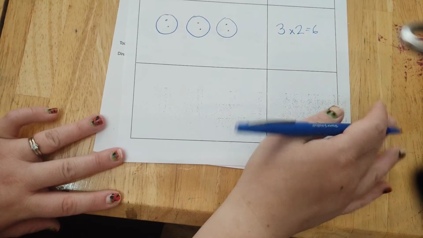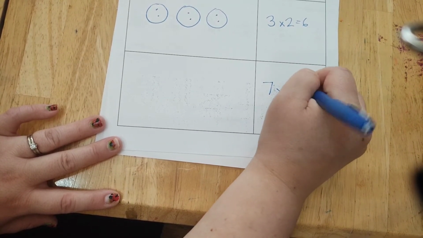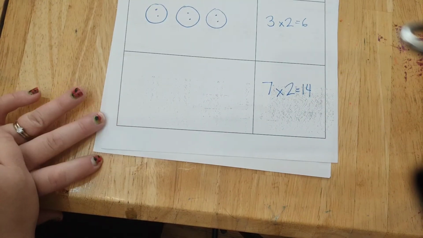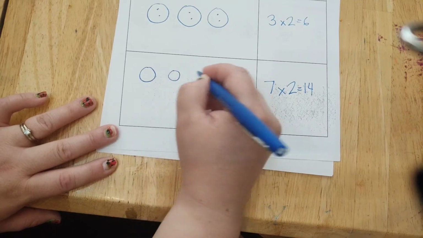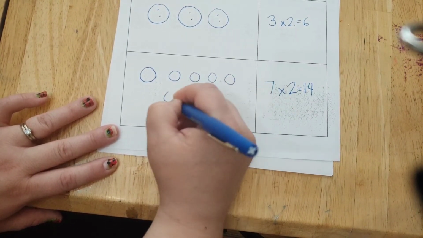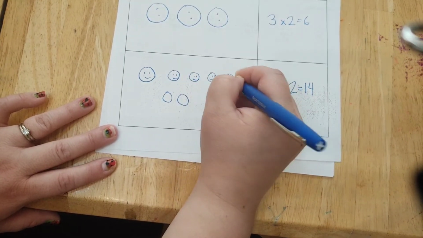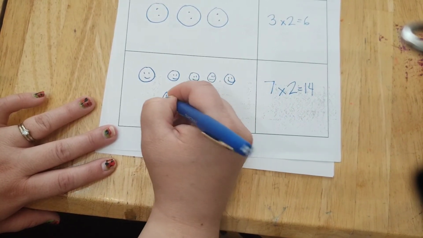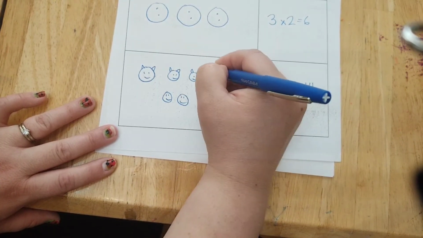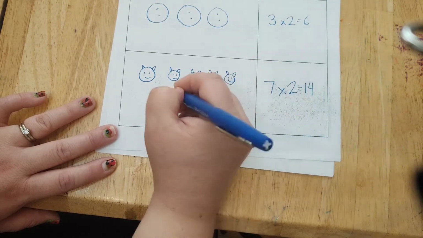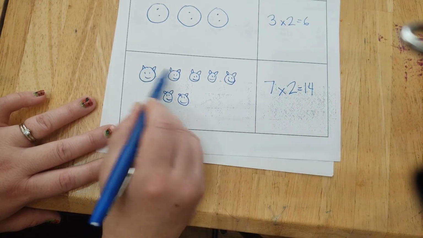Okay. Let's say we have 7 times 2 equals 14. I'm going to have, we'll do cats. There's 1, 2, 3, 4, 5, 6, 7. Just for time's sake. And they each have 2 ears. 7 groups of 2 ears equals 14 ears.